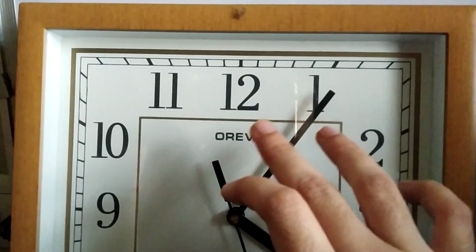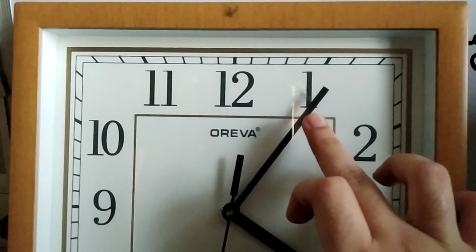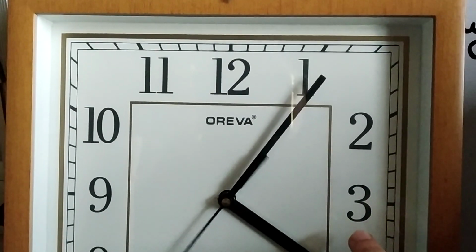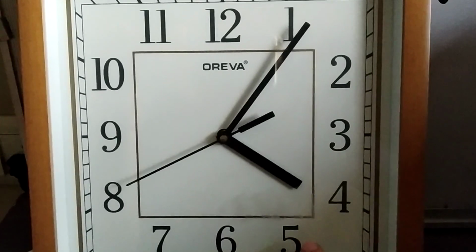After 4, when it reaches 1 it means 5 minutes have passed. When it reaches 2 that means 10 minutes have passed. When it reaches 3 that means 15 minutes, then 20 minutes, then 25, 30.